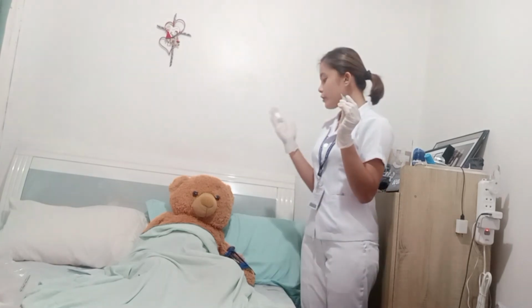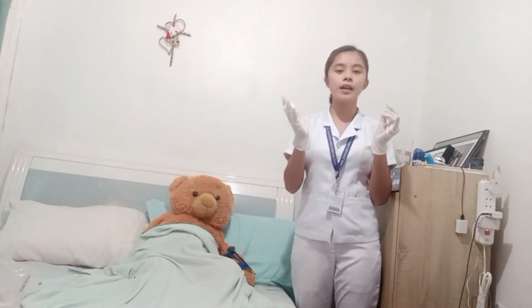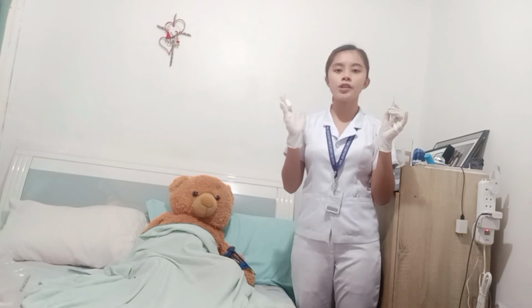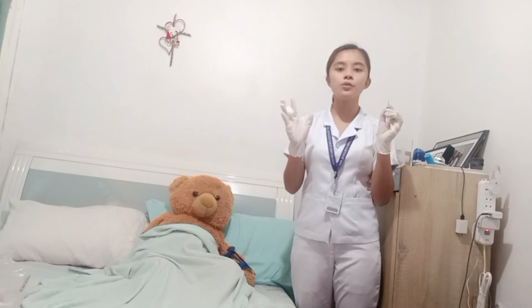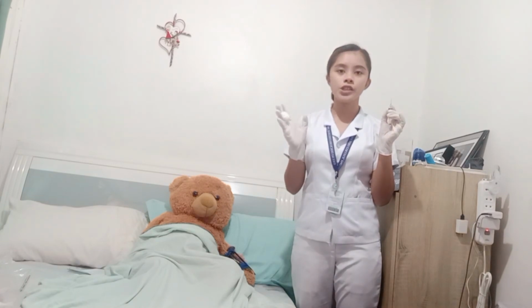Now place the ulnar side of the non-dominant hand just below the injection site and pull the patient's skin laterally about 1 to 1.5 inches. Hold this position until the needle is inserted.